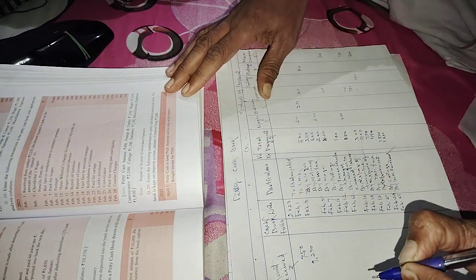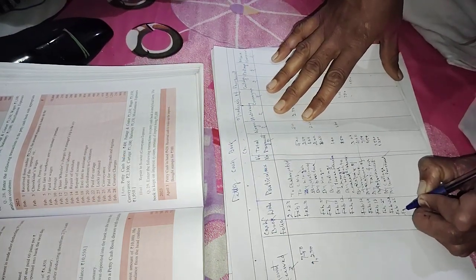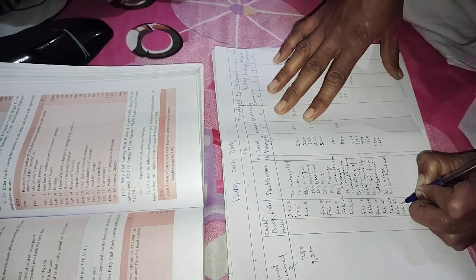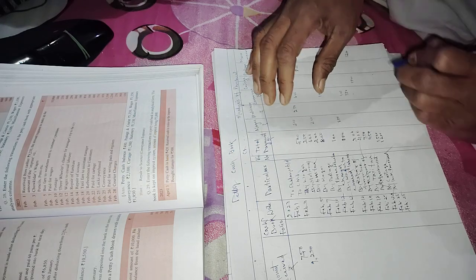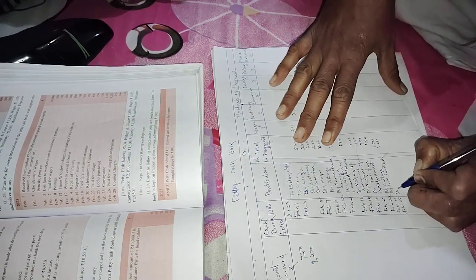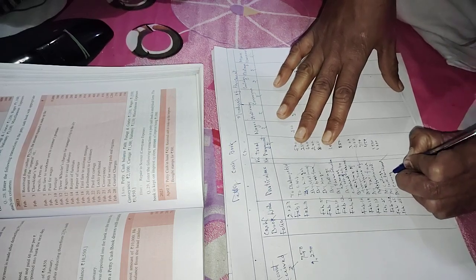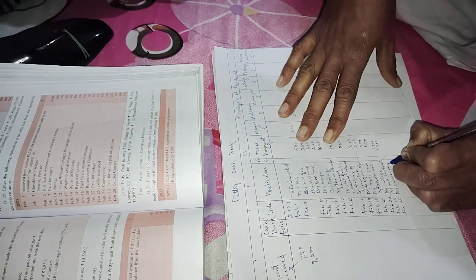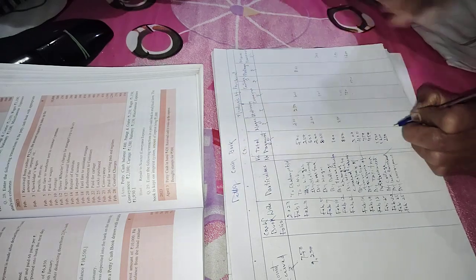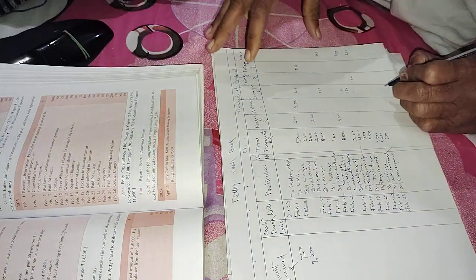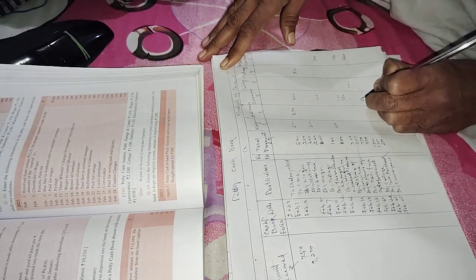Next is February 25. On the same day, February 25, conveyance 250. By conveyance 250, and the amount will be shown in conveyance column also 250.